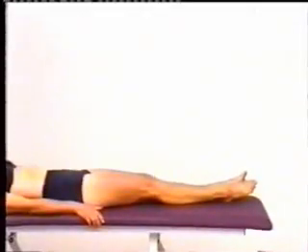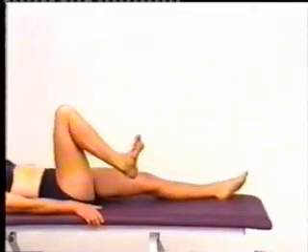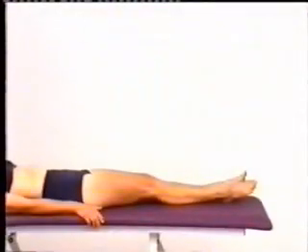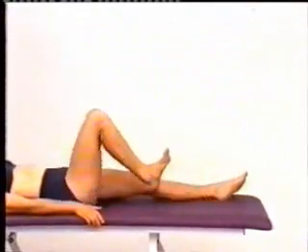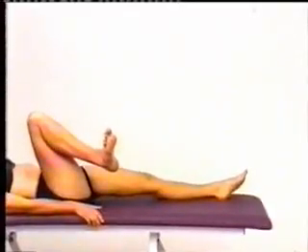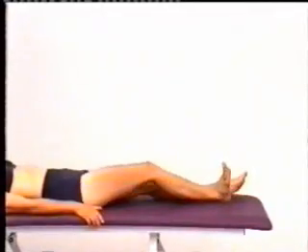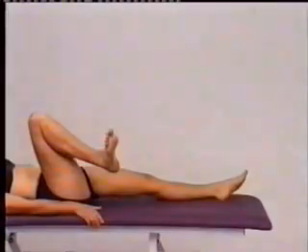Starting position, toe extension with dorsiflexion and pronation, continuing with knee and hip flexion with abduction, internal rotation. It is important that the knee and hip flexion are synchronized. Demonstration.